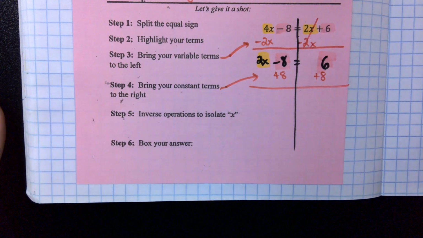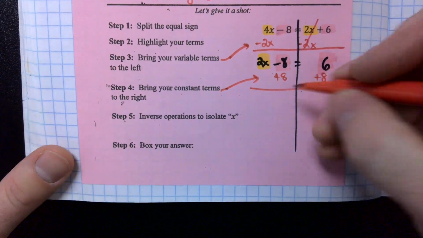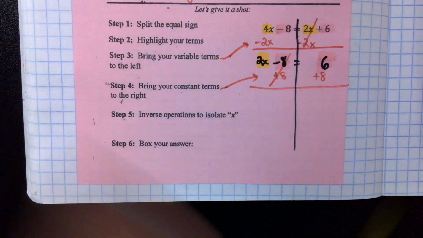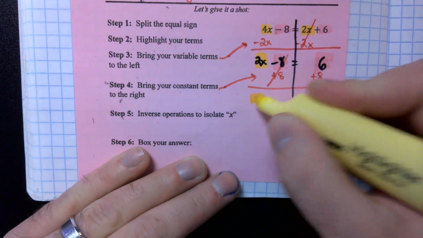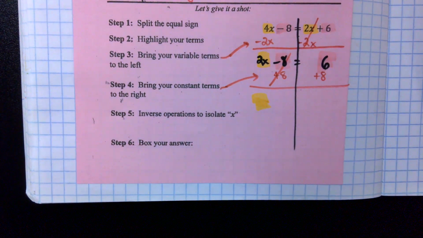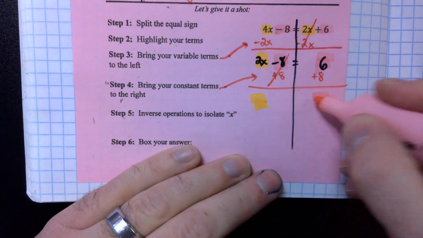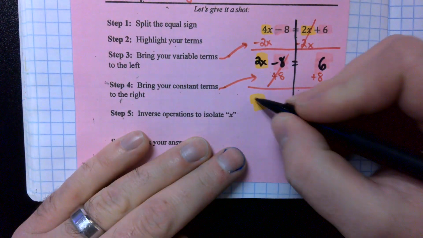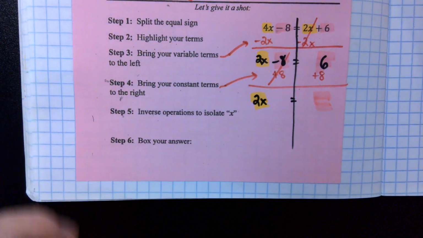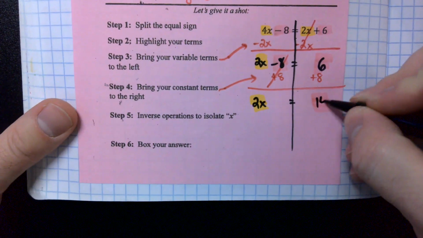What happens to my negative 8 plus 8 on the left? Cancels out. That's what we want to happen. And I'm left with 2x equals... What's 6 plus 8? 14.